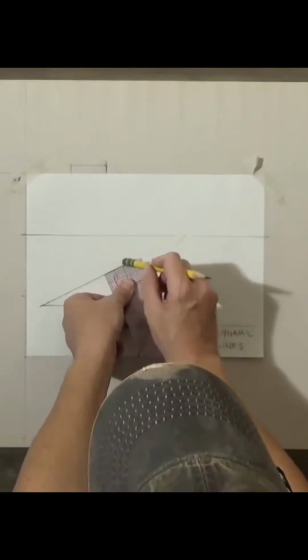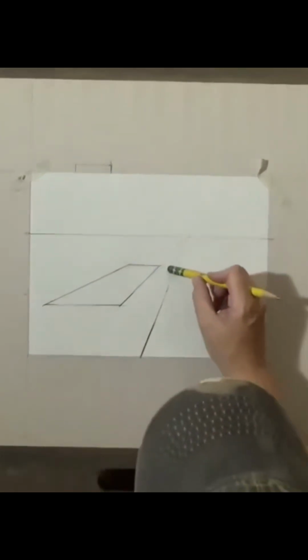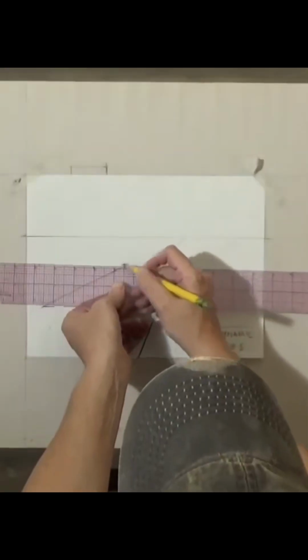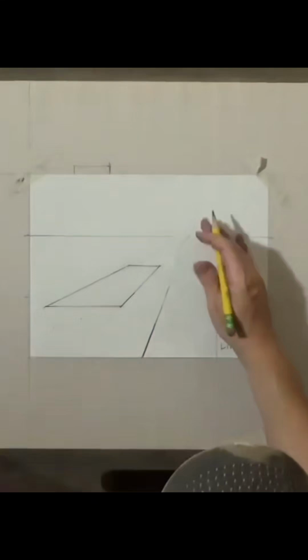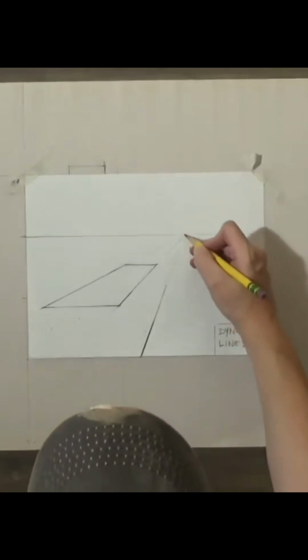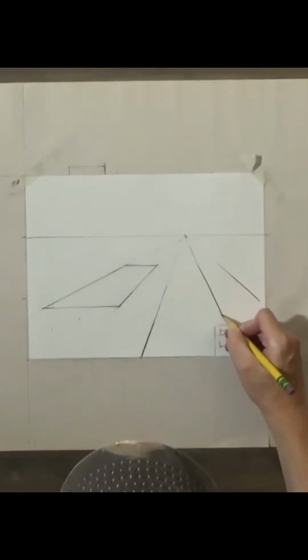a gap, or where you need to bring lines together, especially at corners and intersections, or maybe in places where there's an overlapping form. The lines are getting darker as they come towards us.